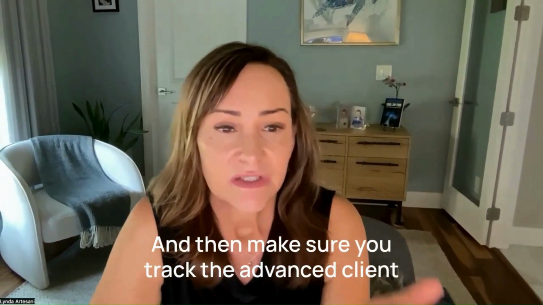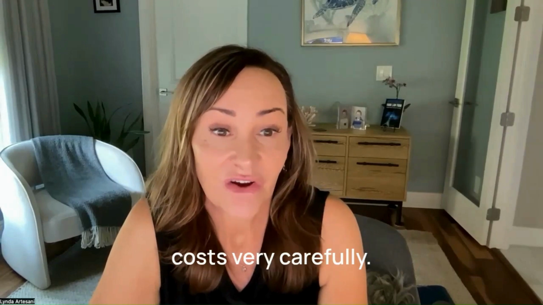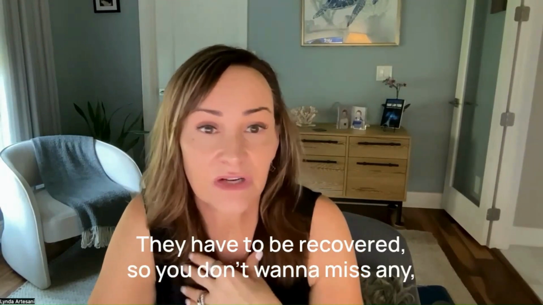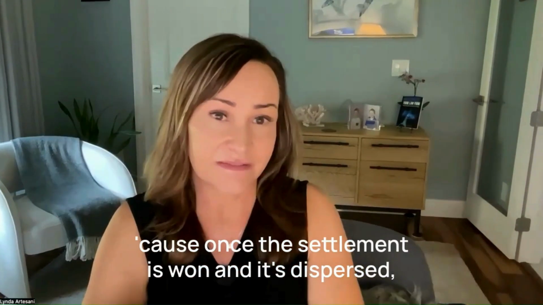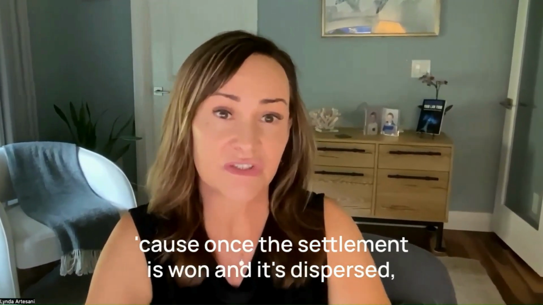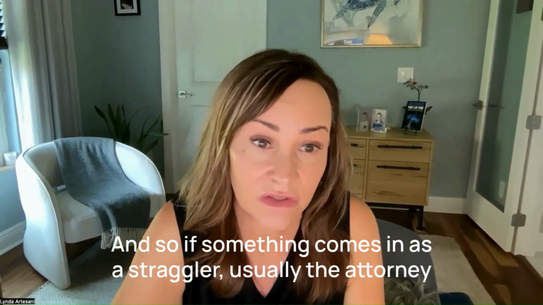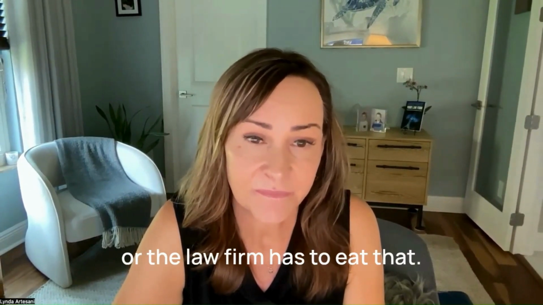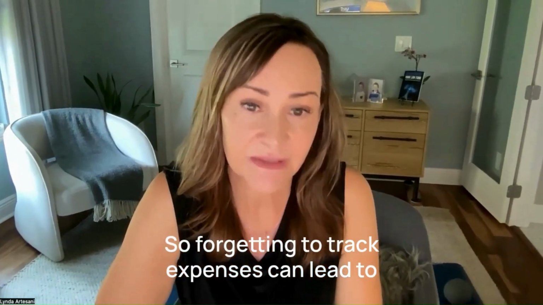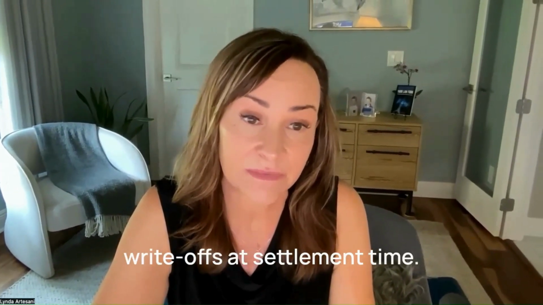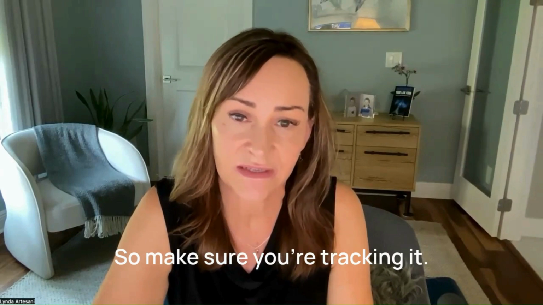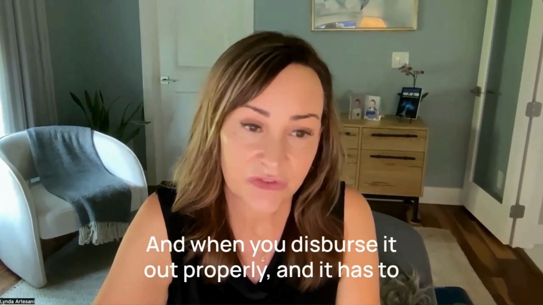And then make sure you track the advanced client costs very carefully. They have to be recovered, so you don't want to miss any, because once the settlement is won and it's dispersed, then the funds are done. And so if something comes in as a straggler, usually the attorney or the law firm has to eat that. So forgetting to track expenses can lead to write-offs at settlement time. So make sure you're tracking it, and when you disperse it out, do it properly.